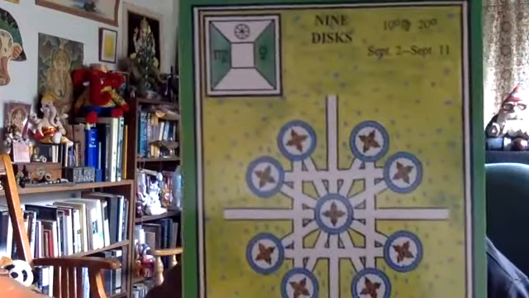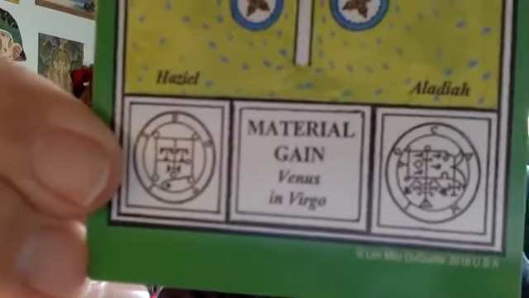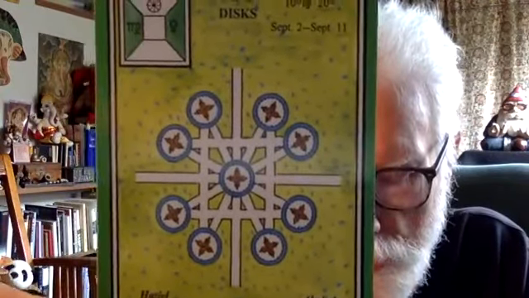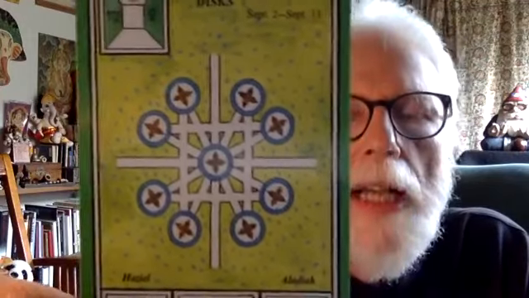The 9 of Discs. Material gain. The second decade of Virgo, 10 to 20 degrees Virgo. That's roughly September 2nd through September 11th. Venus in Virgo. Yesod of Assiah. The color in the princess scale is citrine, flecked azure.